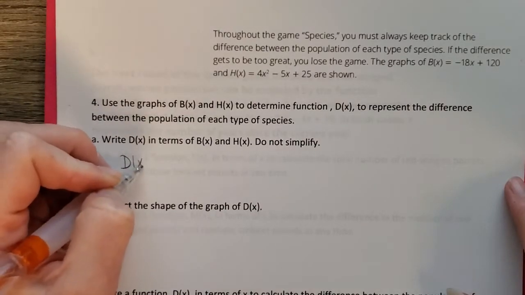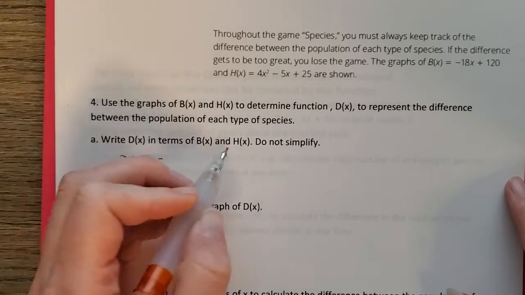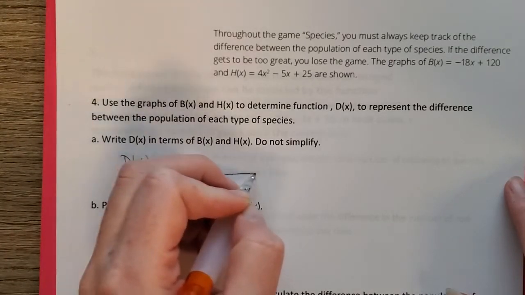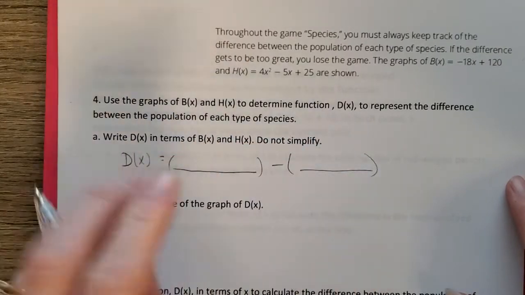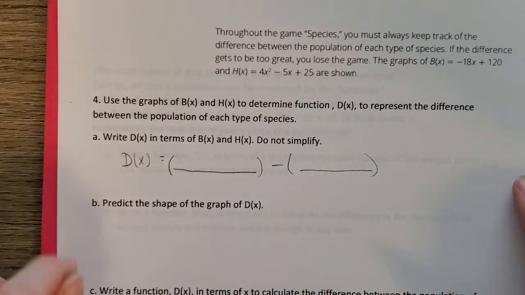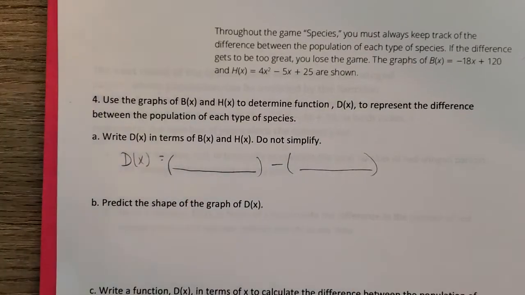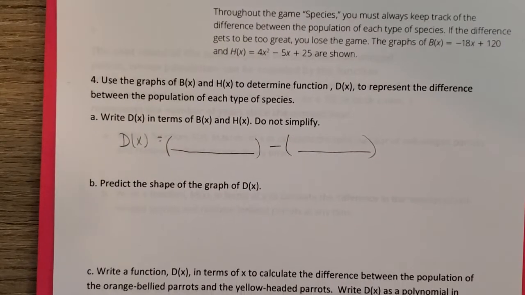So d of x in terms of b of x and h of x. So now it says difference. Make sure you use parentheses. And then you're going to put b of x minus h of x. And it says do not simplify. So you're just writing and filling in the blanks. Predict the shape. So again, what shape do you think this is going to form?